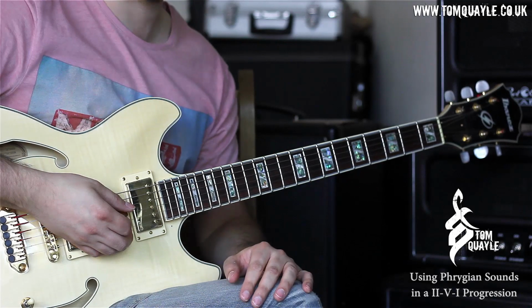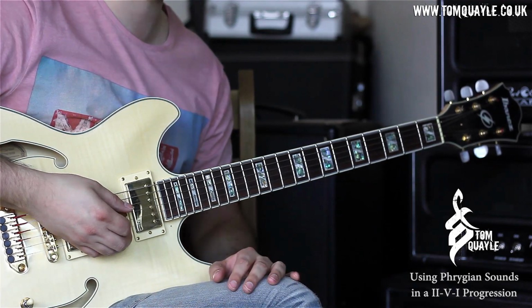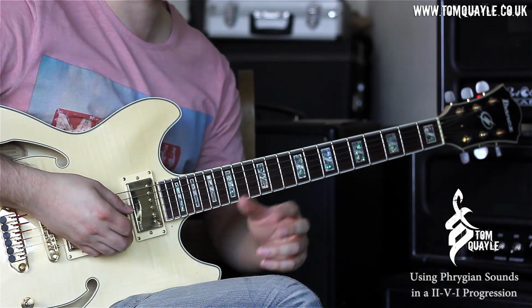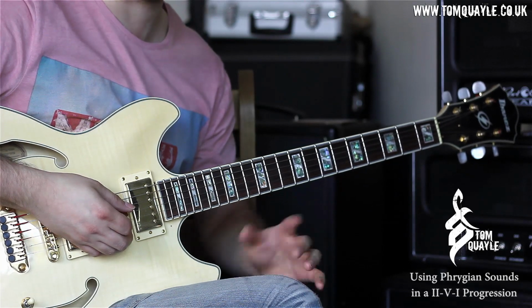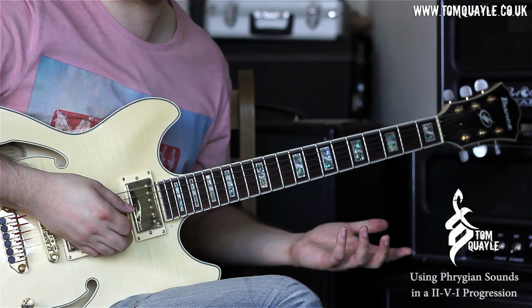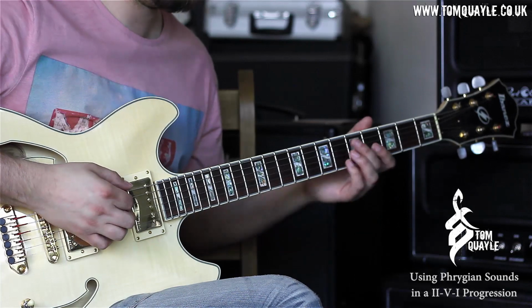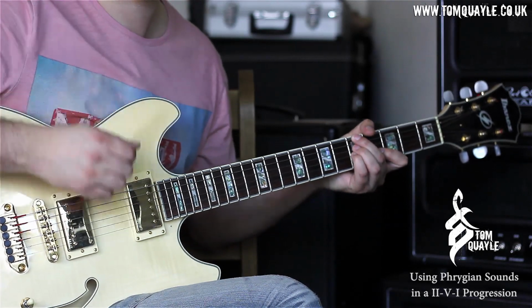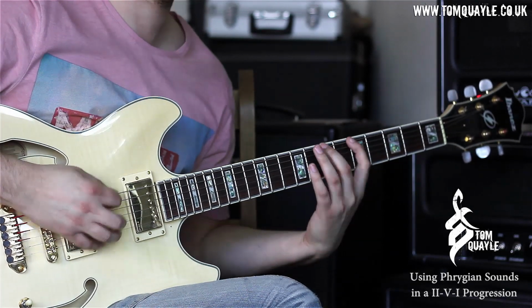Now normally when you play over that progression, there's a load of ways you could think of playing over that progression, but let's take this chord scale kind of approach for now. And for each chord, we're going to play a particular scale. So for the A minor 7, we normally will play A Dorian.